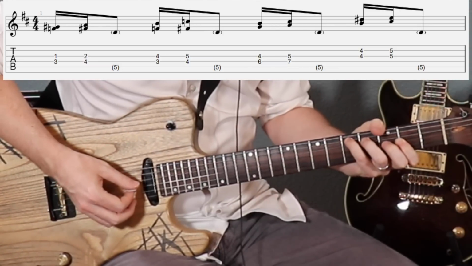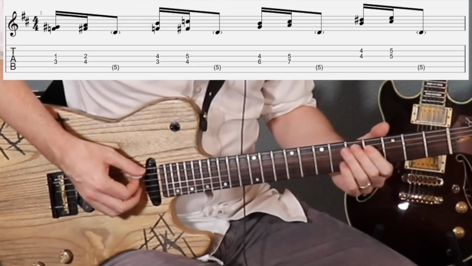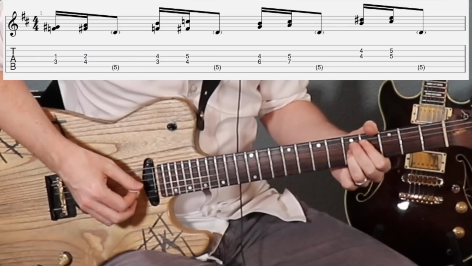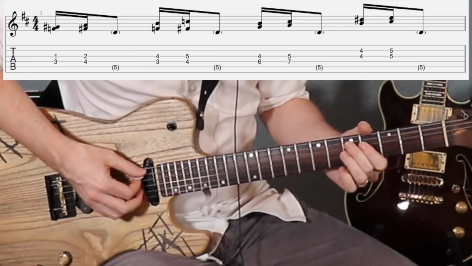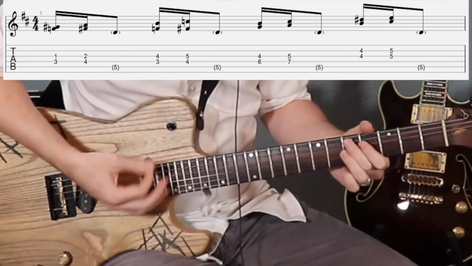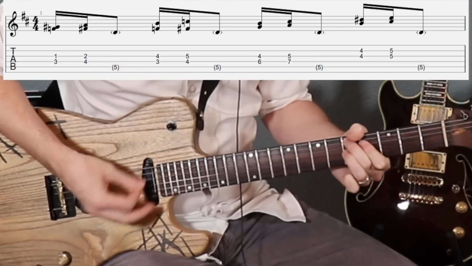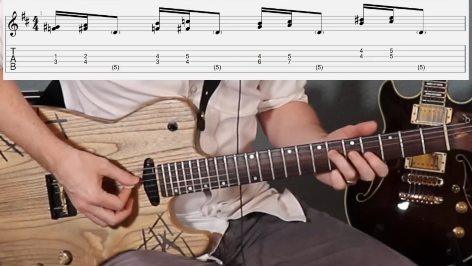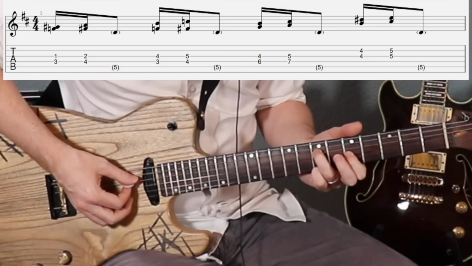Let's move on now to the next one here. Say we're going to do that shape right there, which is the 3rd and flat 7th of a chord. Common sound there. Another one we could do would be approaching this 5th and flat 7th.